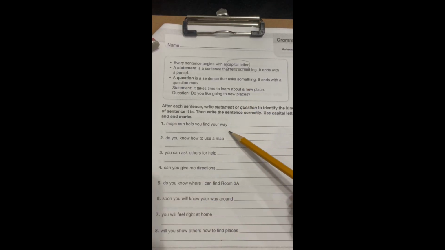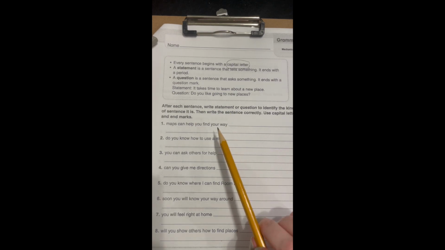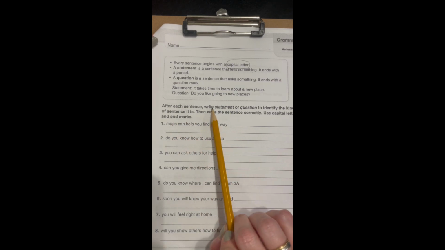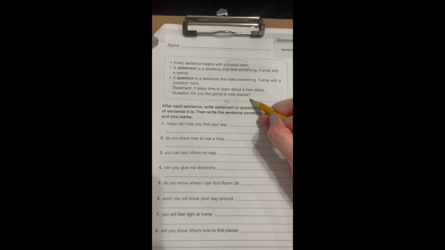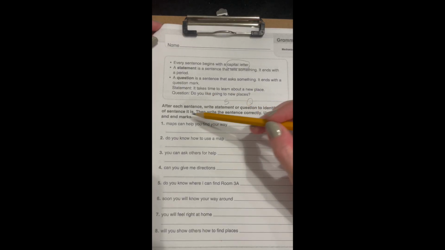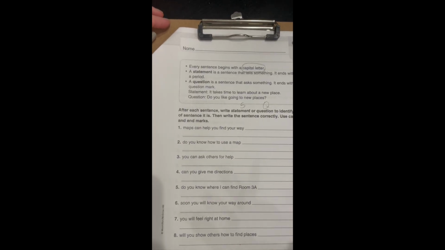Now, our directions are going to tell us to rewrite these, but I'm just going to give you my own set of directions to make life a little easier. What you're going to do is the first step. After each sentence, write statement. You can just write an S, or question. You can just write a Q to identify the kind of sentence it is. And then I want you to rewrite the sentence correctly using capital letters and end marks, but I'm just going to have you edit using editing marks, and I'll show you what that means. Let's do 2 of them together.